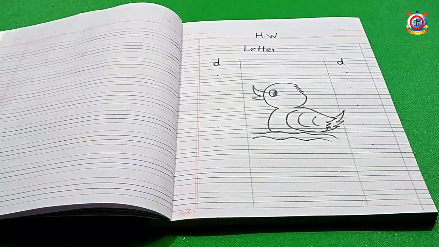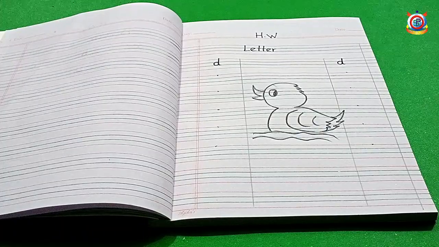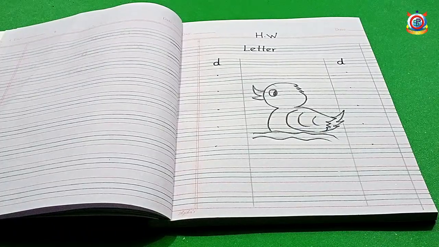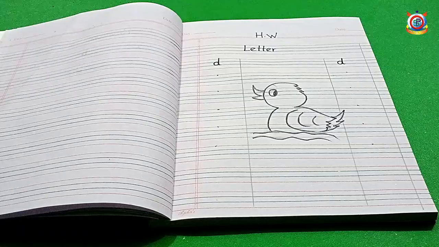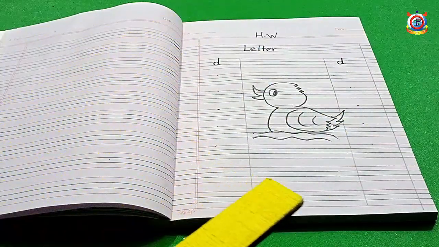All students, now homework time. Open your notebook. Yes, look at this page.